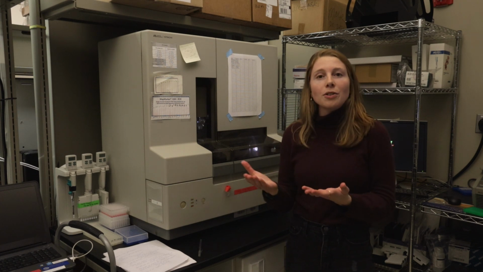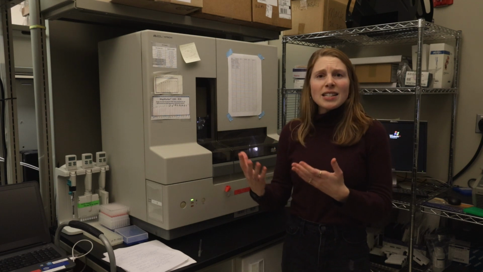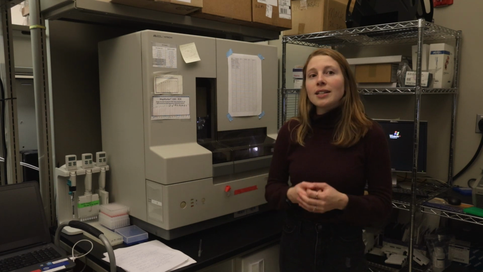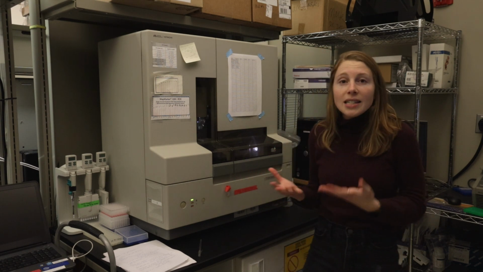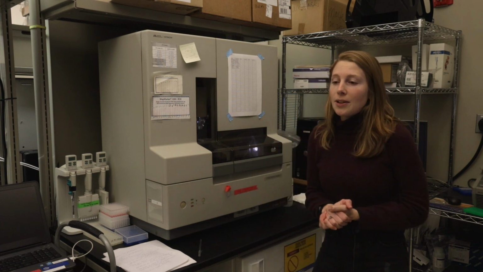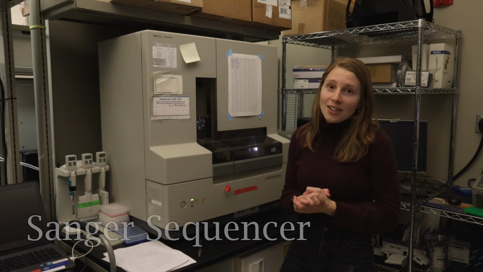She just talked about PCR and how we use that approach kind of as a copy machine to increase the numbers of DNA fragments. And so the next big step is then to sequence that DNA. And so there's many different sequencing technologies. One of them is the Sanger sequencer.